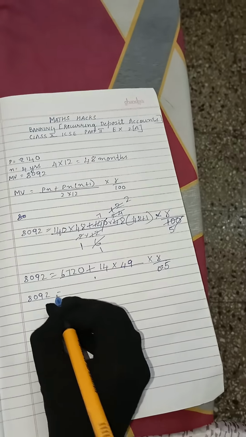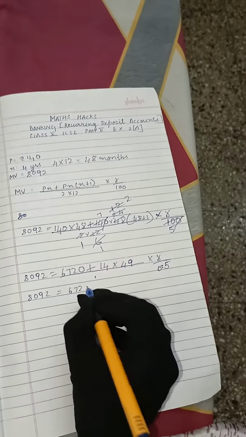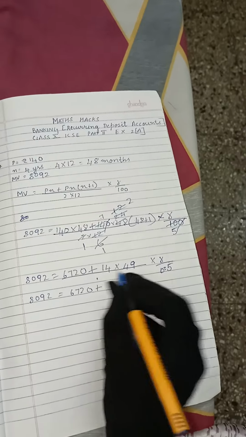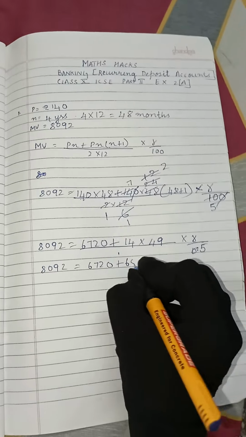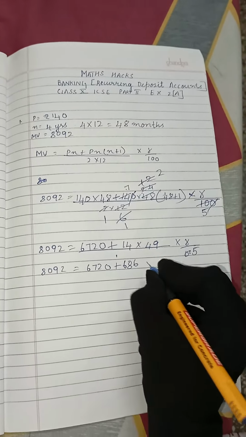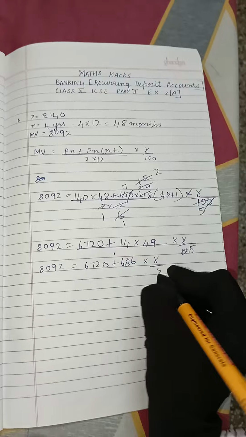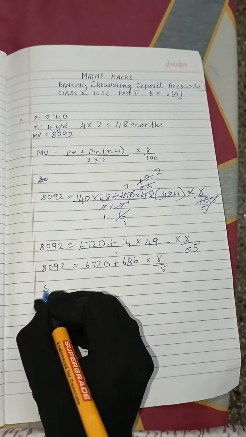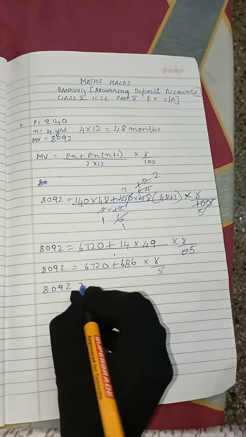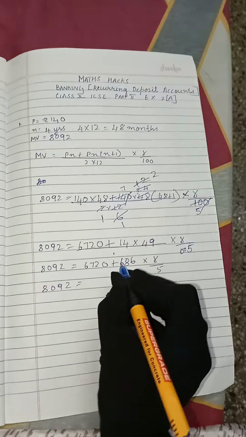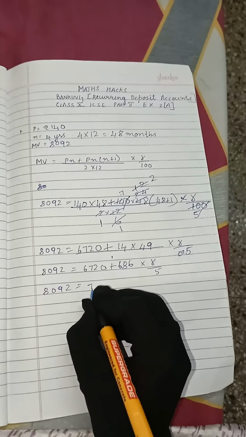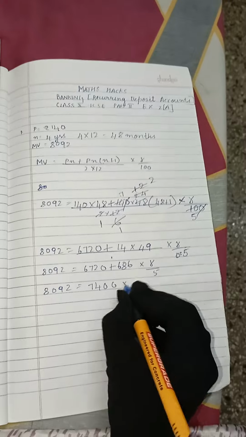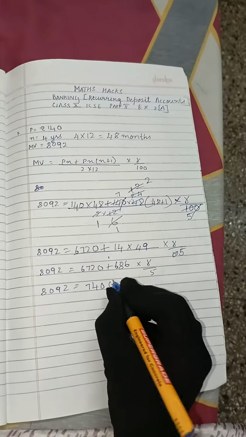So 8092 is equal to 6720 plus 14 into 49, which gives you 686, into R by 5. Now 8092 is equal to 6720 plus 686, which gives you the answer 7406, into R by 5.